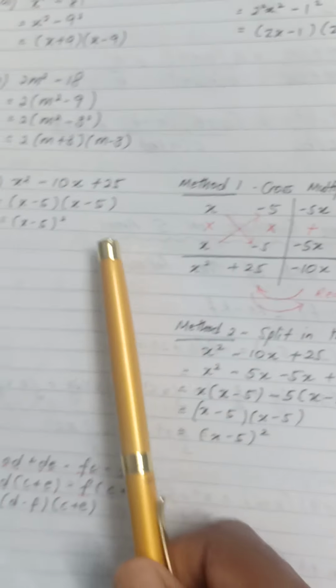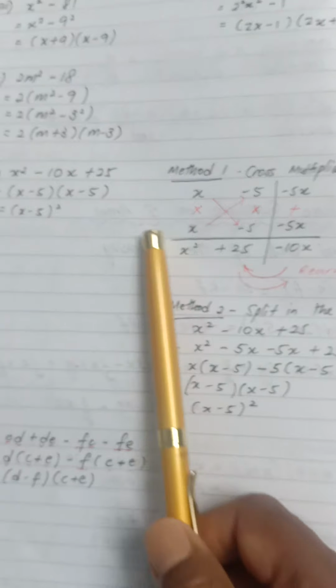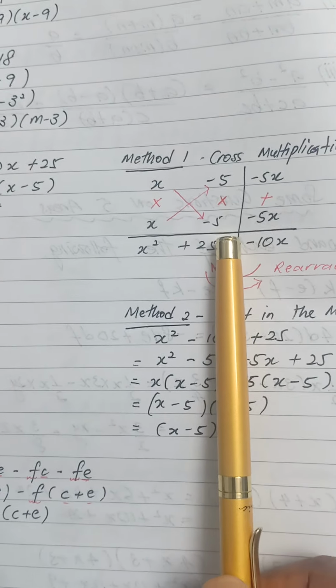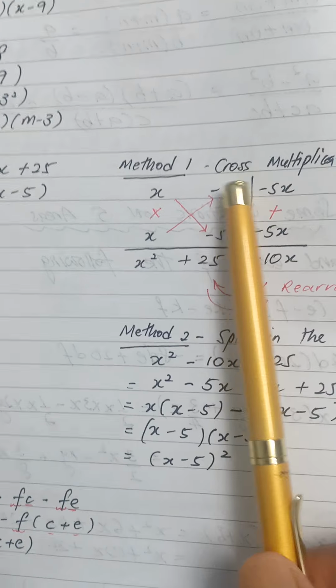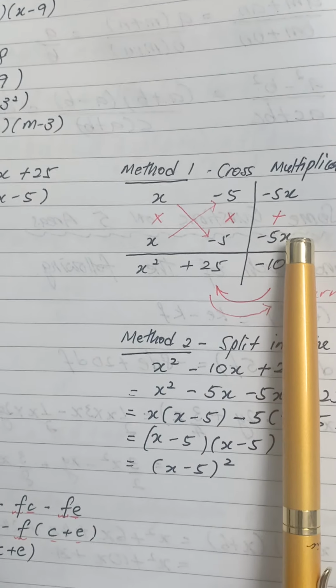Method 1 is the cross multiplication. So the x square will become, can you see that? The x square becomes x and x here, right? Factors of 25 is negative 5 and negative 5 here, right? So you cross multiply this way and this way. So this one will give you negative 5x here. This one will give you negative 5x over here.